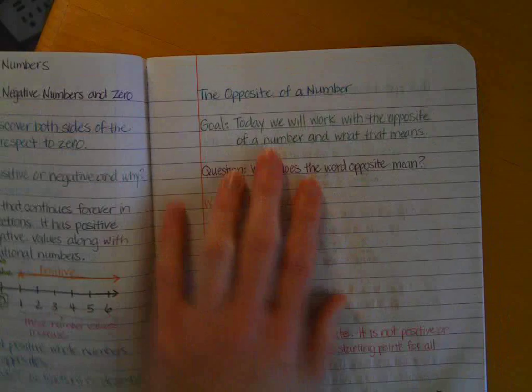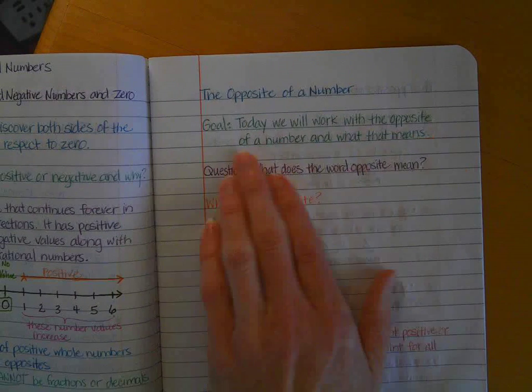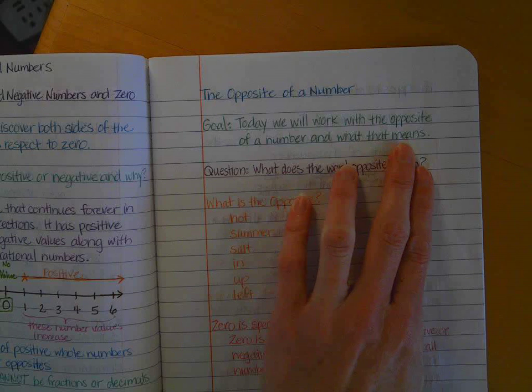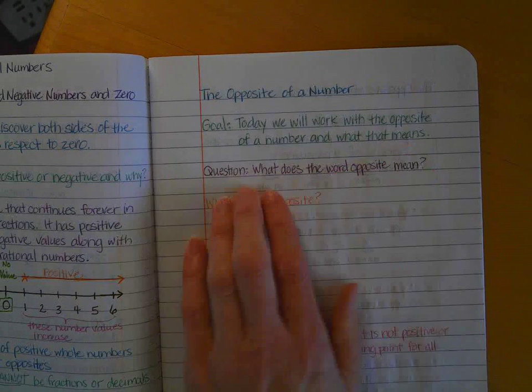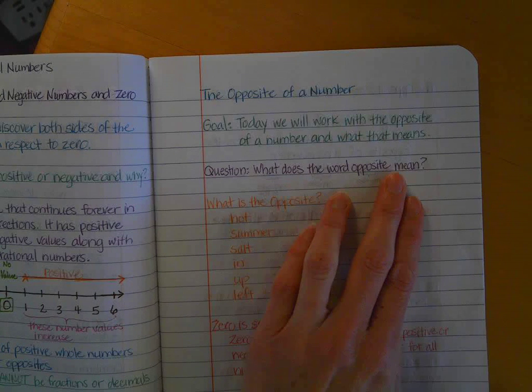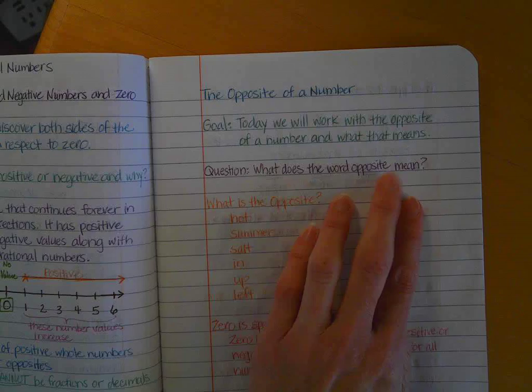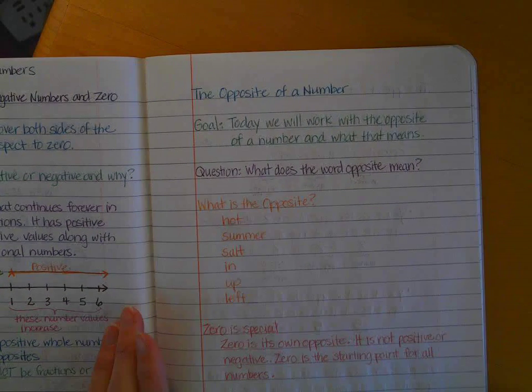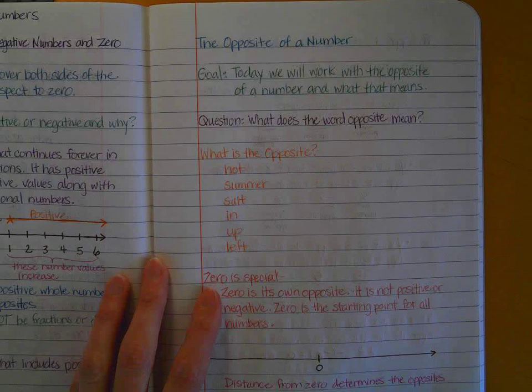Let's go back and make sure that we covered our goal for our lesson today. Today we will work with the opposite of a number and what that means. Remember to use the number line if you're getting confused, because the number line is a very good representation of opposites and the numbers. What does the word opposite mean? That's kind of a hard thing to define without using the word, but I would like to see if you can do it.